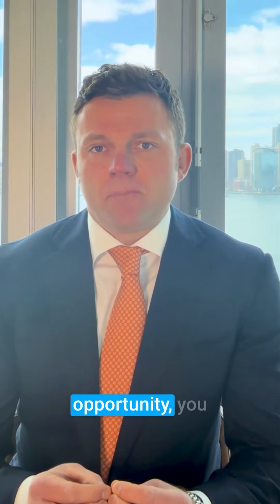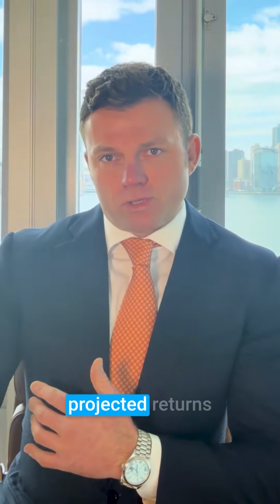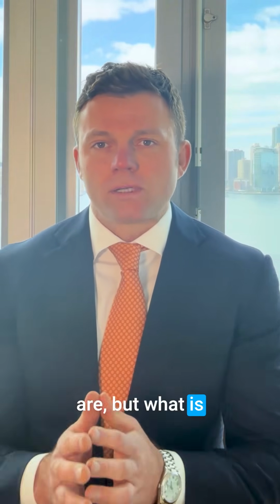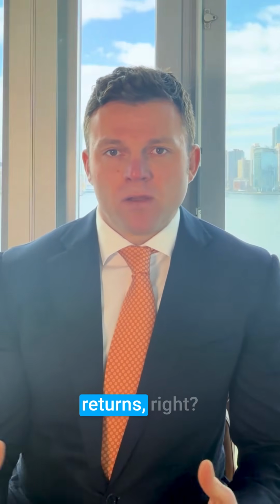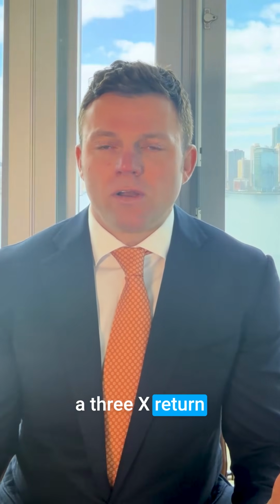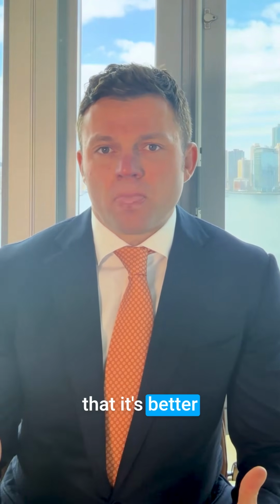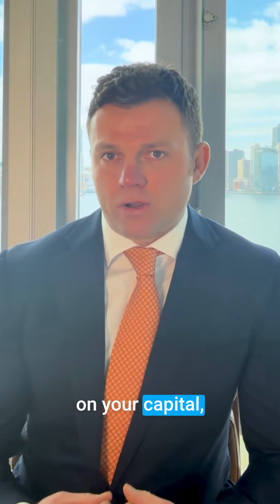When analyzing a commercial real estate investing opportunity, you always want to ask yourself not just what the projected returns are, but what is the execution risk involved in achieving those returns, right? Just because somebody's advertising a 2.5x or a 3x return doesn't mean that it's better than a 2x or a 1.8x return on your capital.